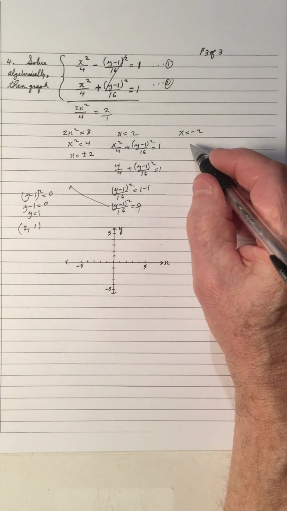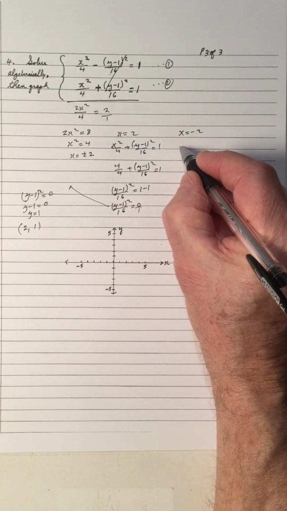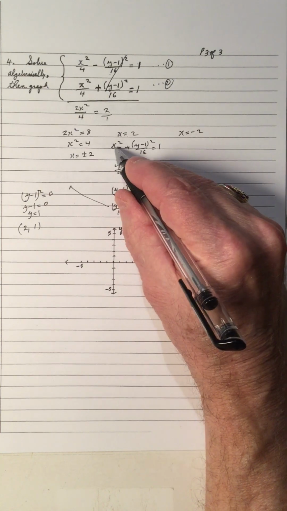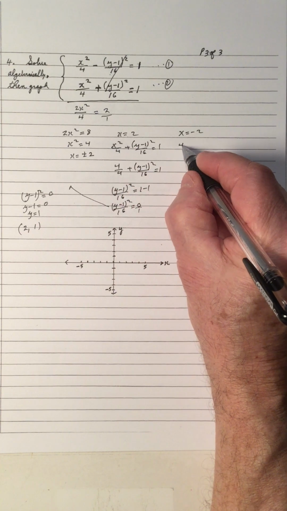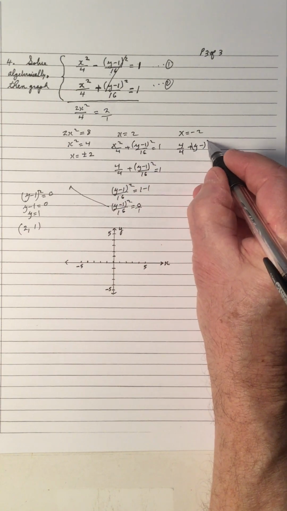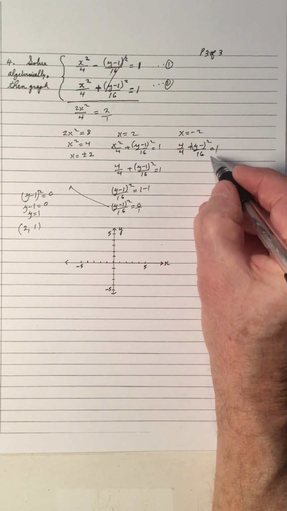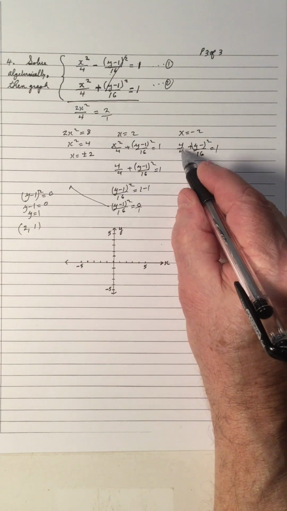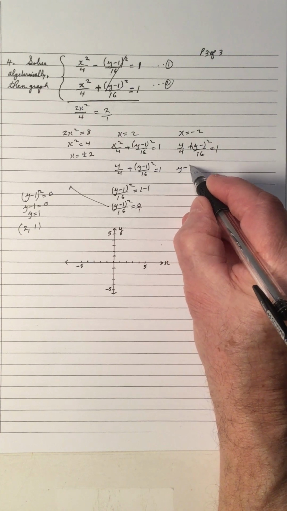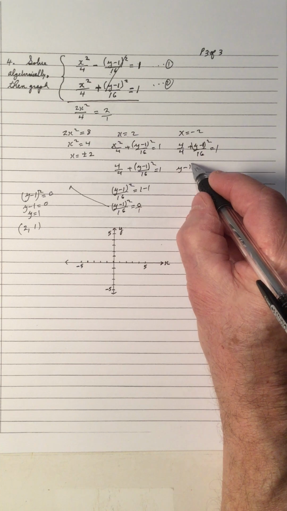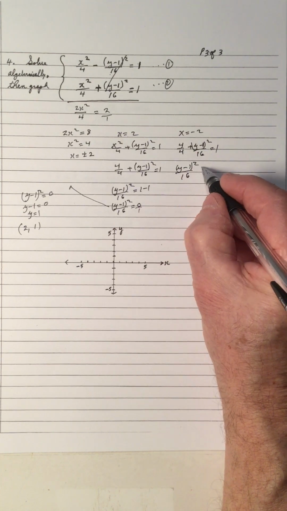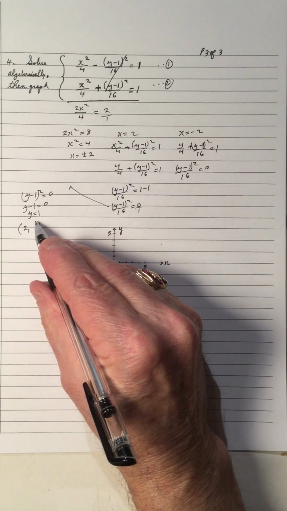And let's put a negative 2 into this equation. We get negative 2 squared is 4. So we get 4 over 4 plus y minus 1 squared over 16 equals 1. So that's a 1, and we get y minus 1 squared over 16. 1 minus 1 gives me 0, so I get the same answer as here.